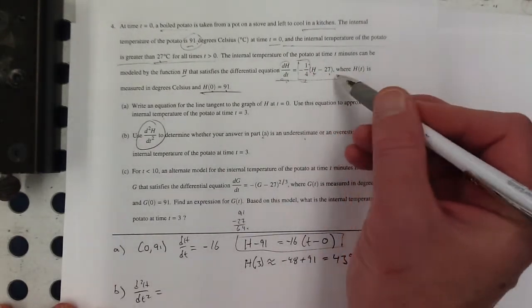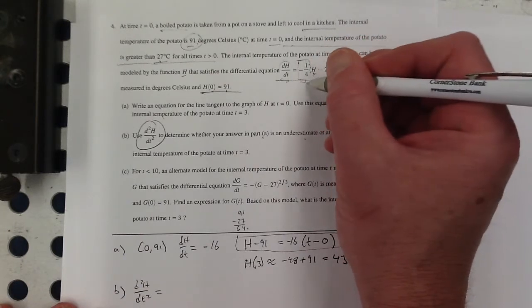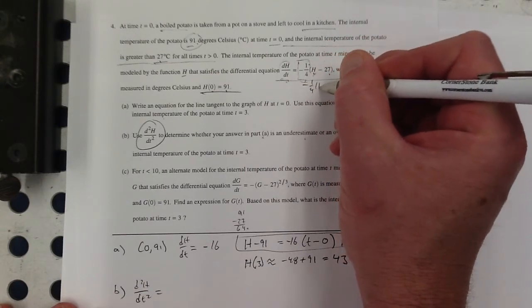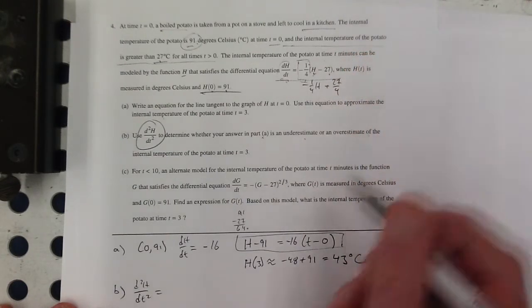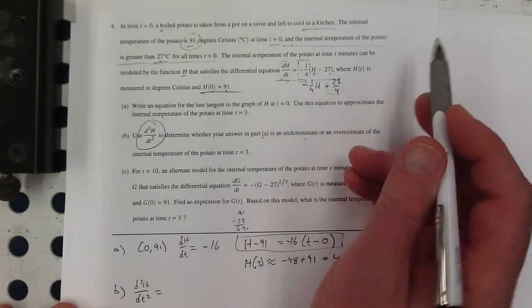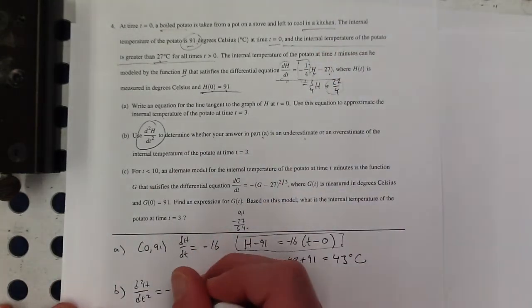And then the derivative of this, if you want to distribute this, or just mentally distribute this, plus 27 over 4, just so you can see that this is a constant, so when I take the derivative, that's going to go away. And then that's negative 1/4.